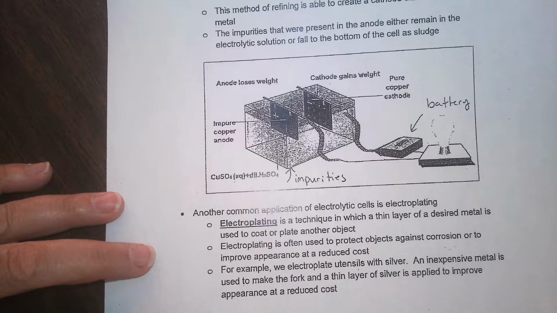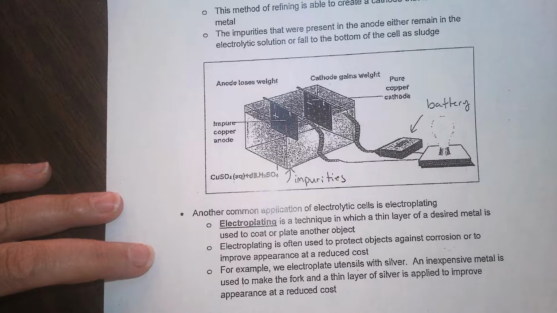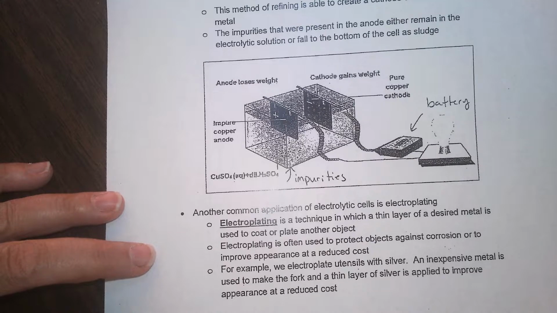So the other thing that we do with electroplating is, remember when we talked about corrosion, we had the sacrificial anode so that it would go after that metal first before it went after our actual vehicle or went after our hot water tank. This is the same idea. It will create a layer around the object so that the object doesn't break down.